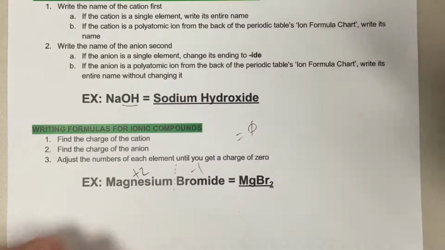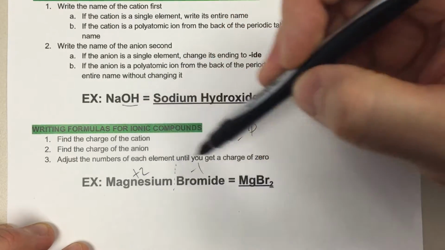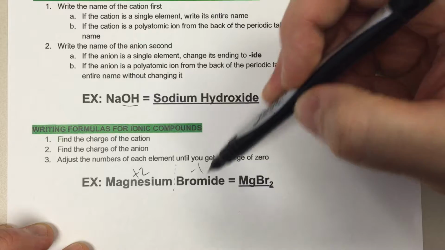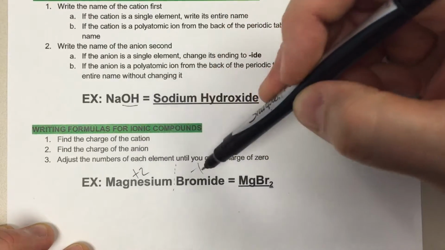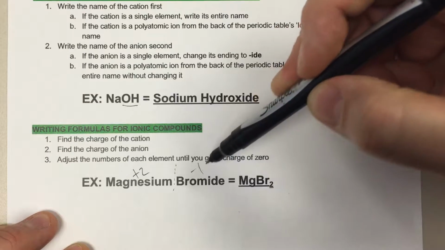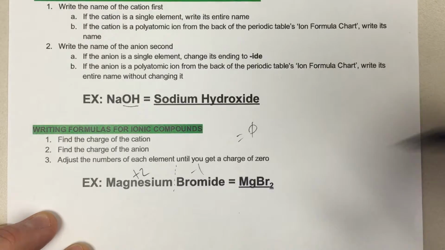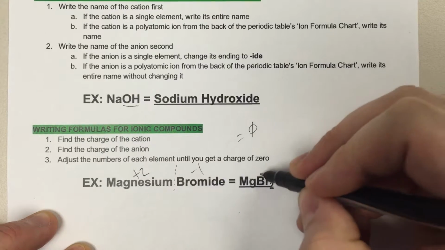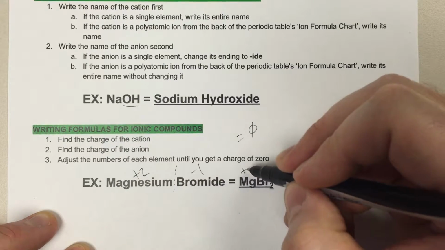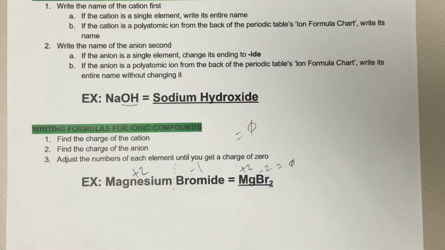Basically what you want to do is you want to make them 0. So on the left side I have +2. On the right side I have -1. I want to have this equal 0. So in order for this to be 0, this should be +2 -2. Therefore, I want 2 of these bromines. So I put MgBr2. That's the reason why. Because each individual bromine has a charge of -1, but I have 2 of them, so this side is -2, and a single magnesium is +2. That equals 0. That's a correctly made ionic compound.